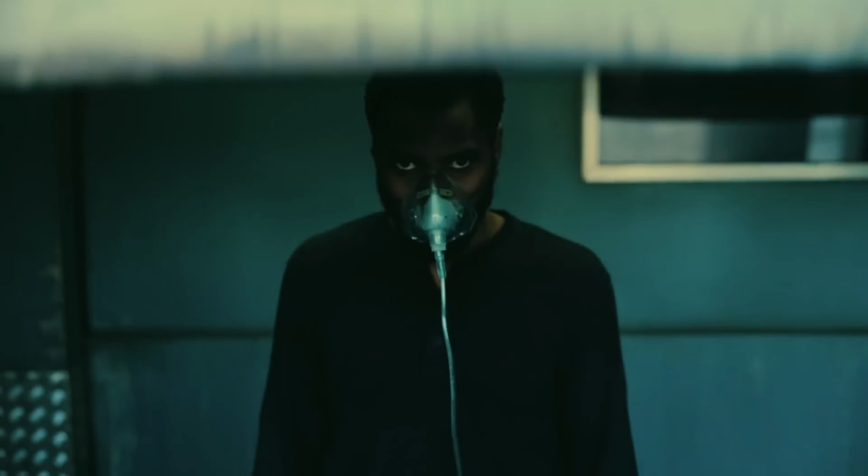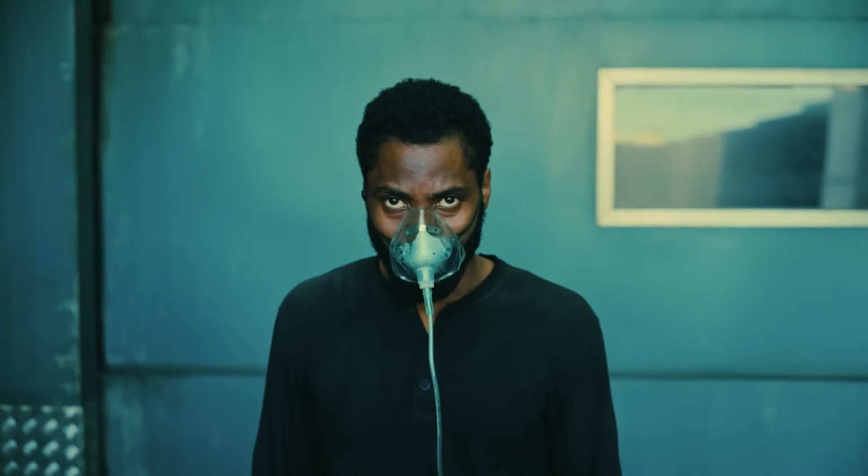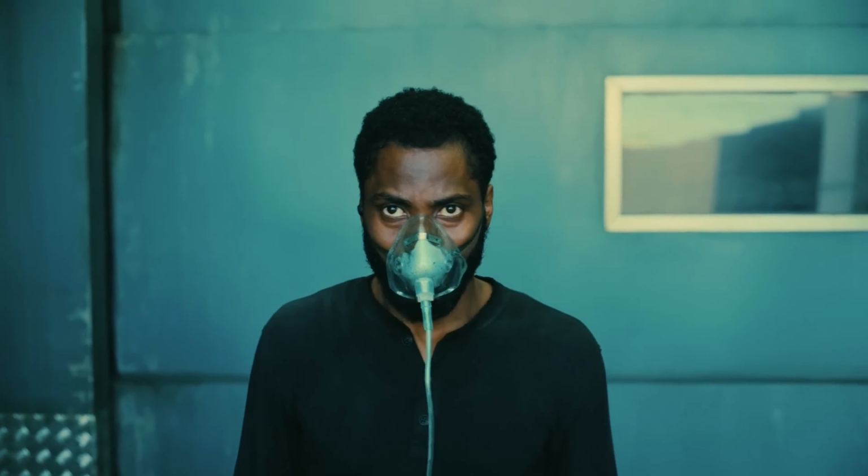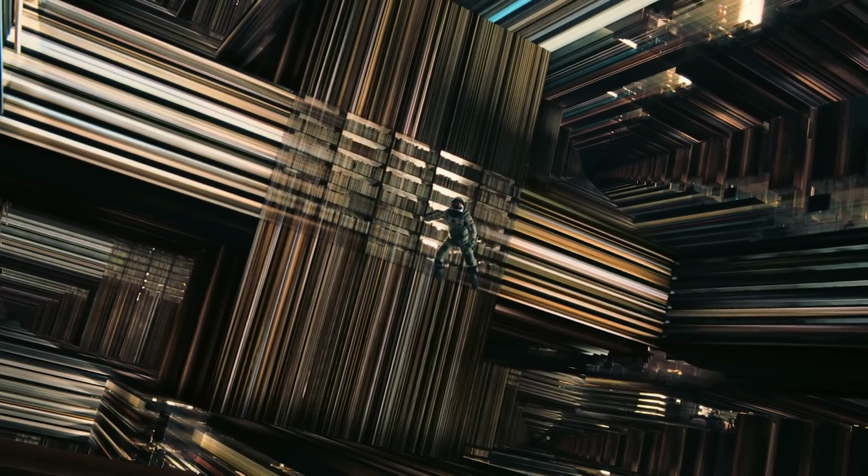In conclusion, Christopher Nolan's unique filmmaking and storytelling style encourages viewers to look beyond the surface and explore the immersive world of his films fully.